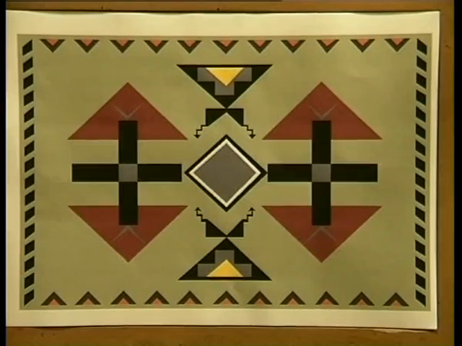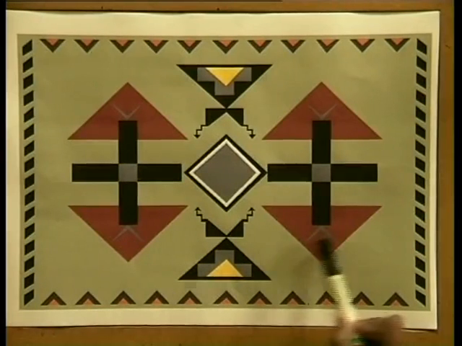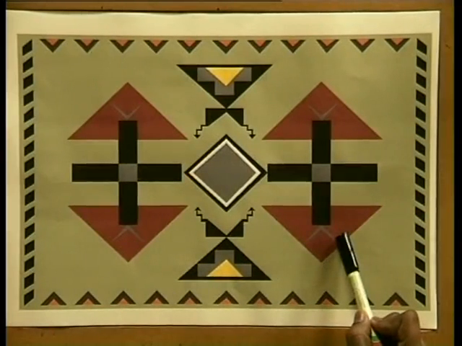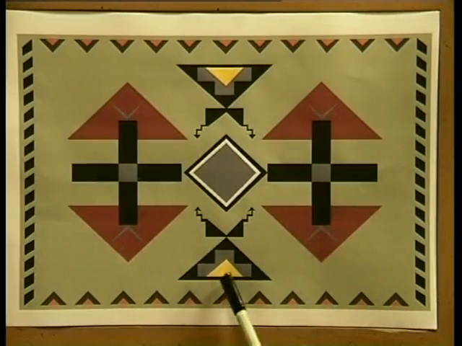When figures are the same shape but not necessarily the same size, they are called similar figures. Take a careful look at this artwork. Do you see any similar shapes? Well, if you look at these triangles, they do look similar, don't they? But although they are not the same size, they do look as if they are the same shape.